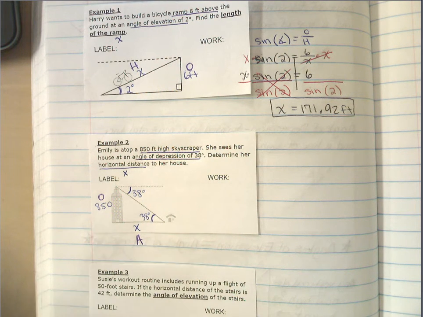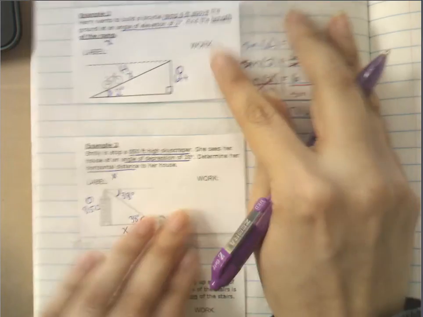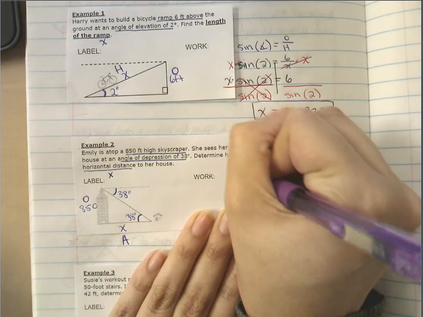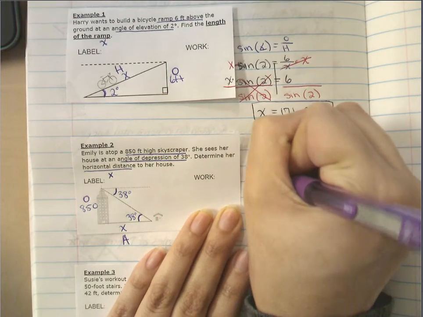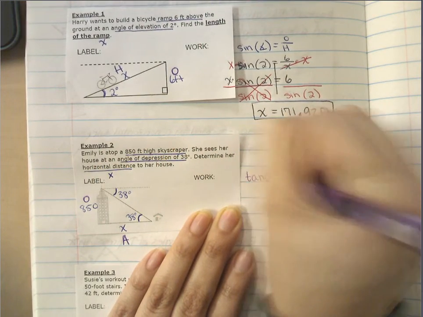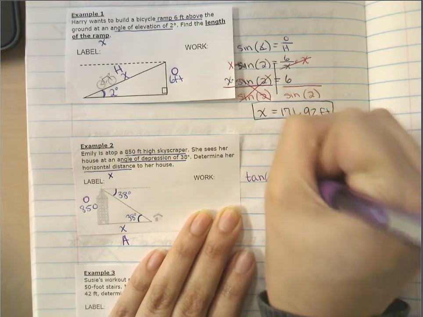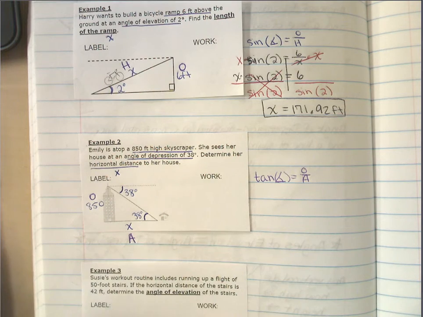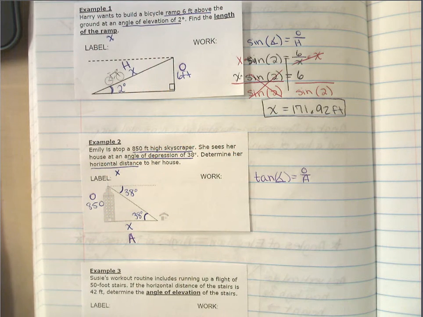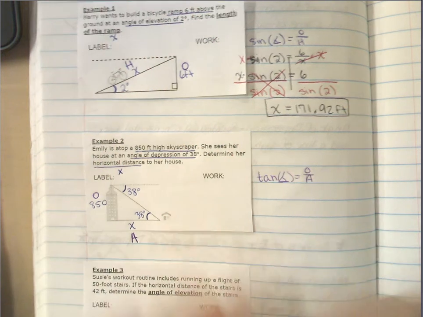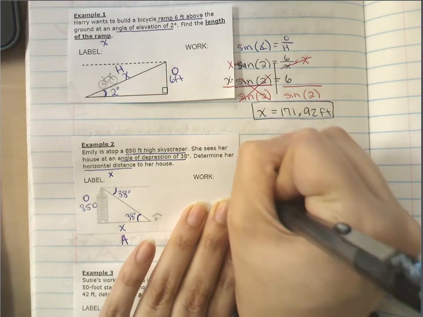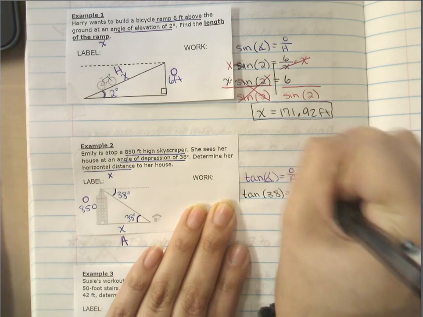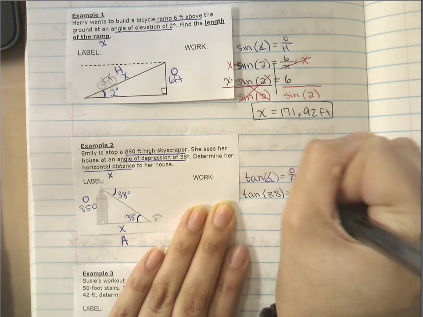So I'm going to use tangent for this problem. So tangent of my angle equals opposite over adjacent. That's my formula. So I'm going to plug into my formula. So my angle is 38, the O is 850, the A is x.